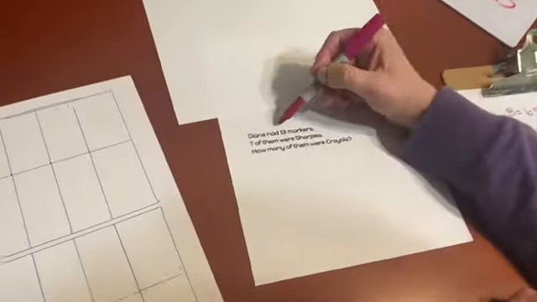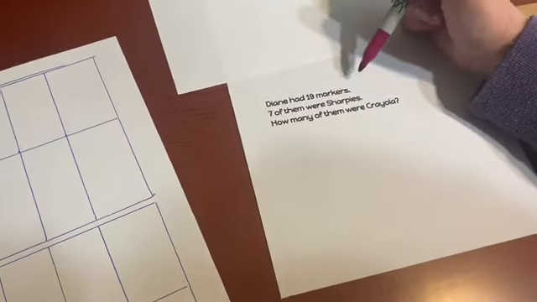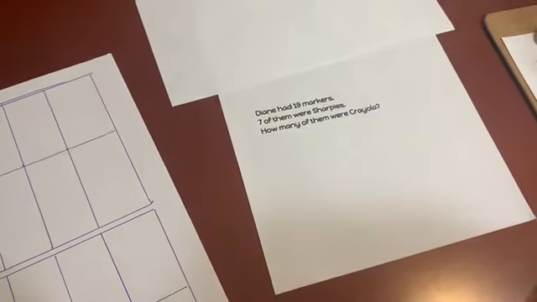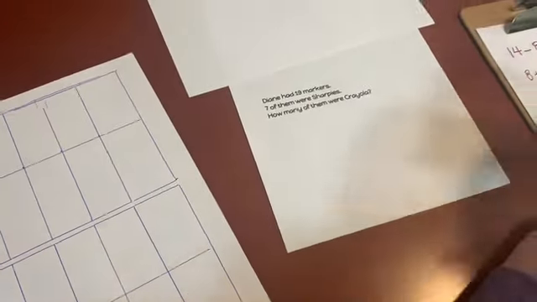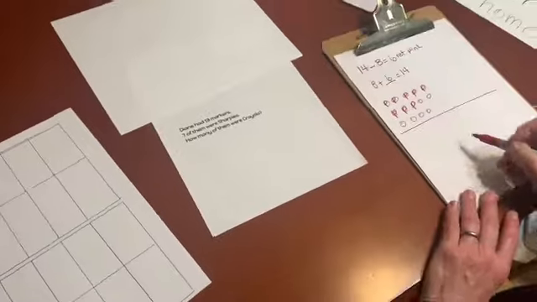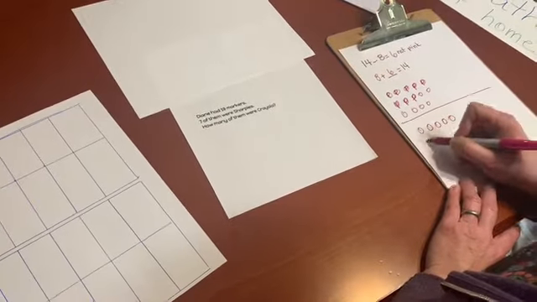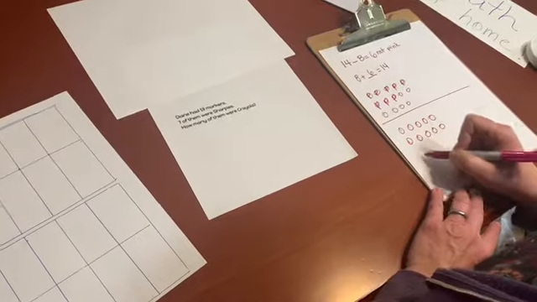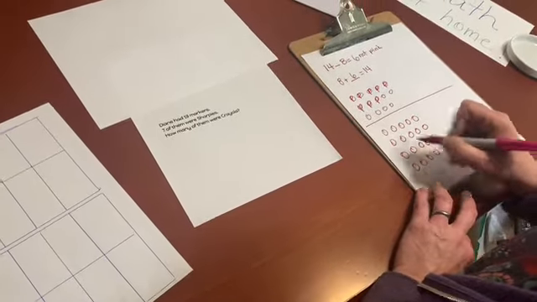Let's look at the second problem we have. Diane had 19 markers. 7 of them were Sharpies. How many of them were Crayola? Okay, so she had 19 markers. If we want to draw that out like we did the other one, we can do this. 1, 2, 3, up to 19.